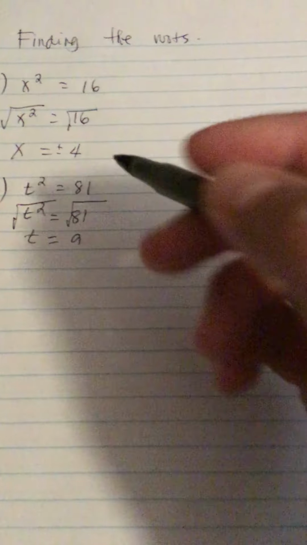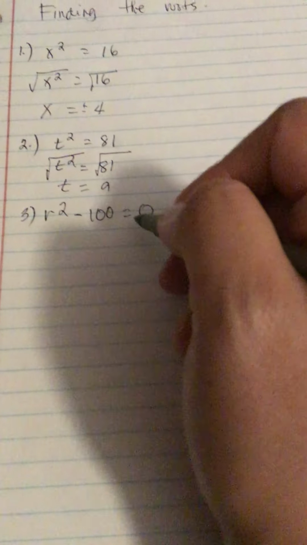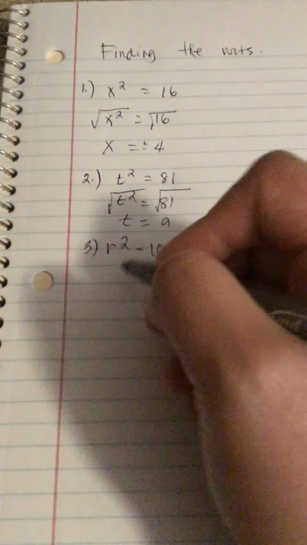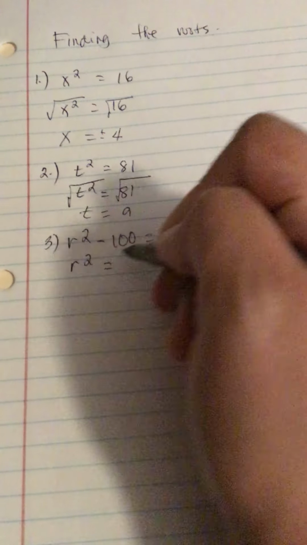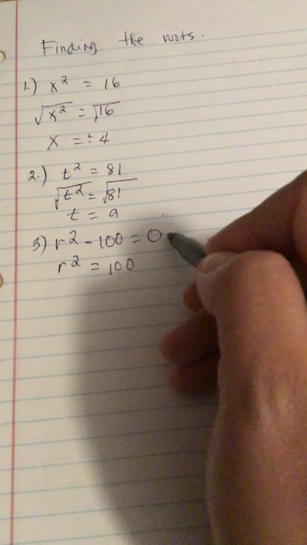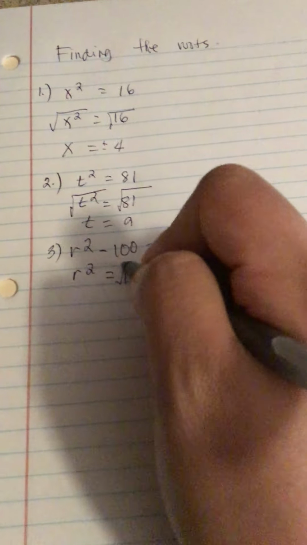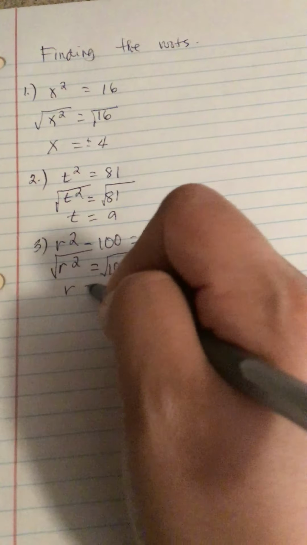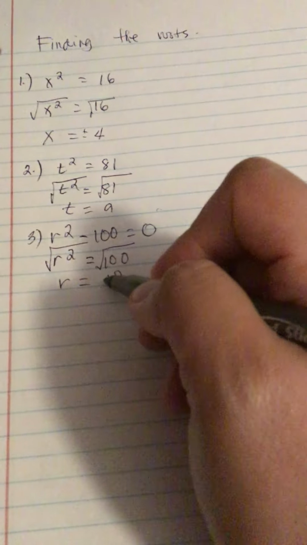So, then number 3, mayroon tayo r squared minus 100 is equal to 0. So, since 100 is a perfect square, we can put it on the other side. So, we have r squared is equal to 100. So, we plus 100 here and plus 100 on the other side of the equal sign. And then we take the square root. So, we have r is equal to plus and minus 10.